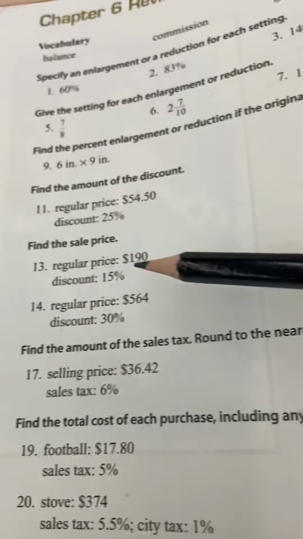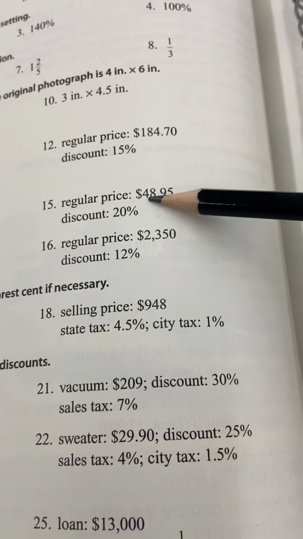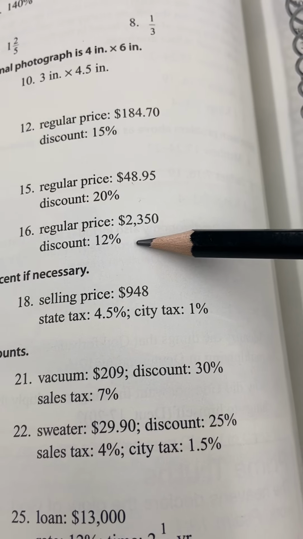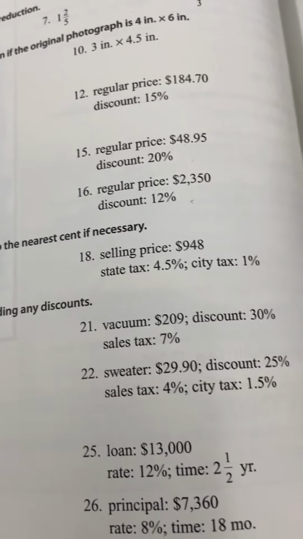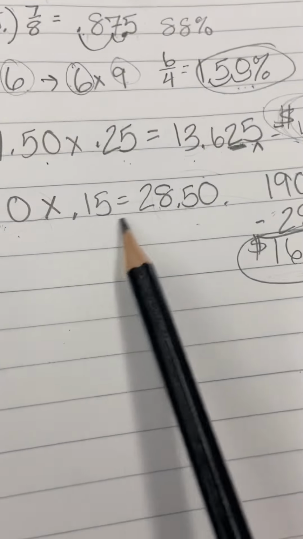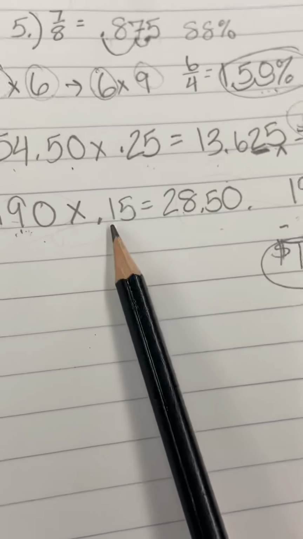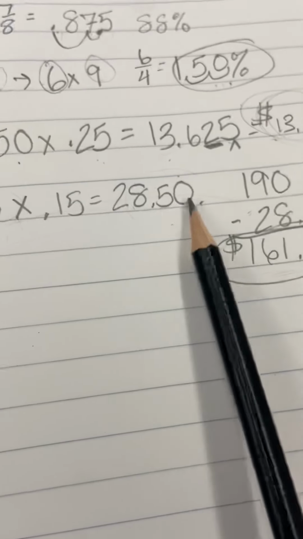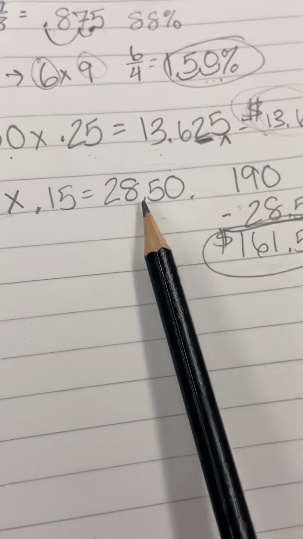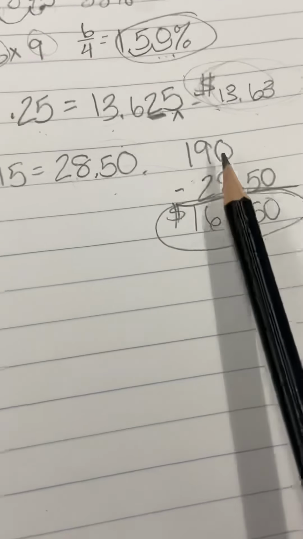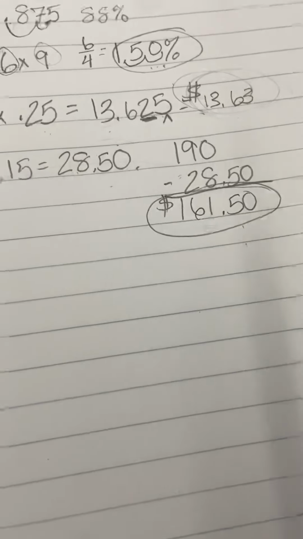Okay, so that's what you're going to do for 13, 14, 15, and 16. The same thing, the same formula. You just multiply the original times the decimal form of the percent that equals the discount, and then you subtract that from the original, and that's your price. What a deal.